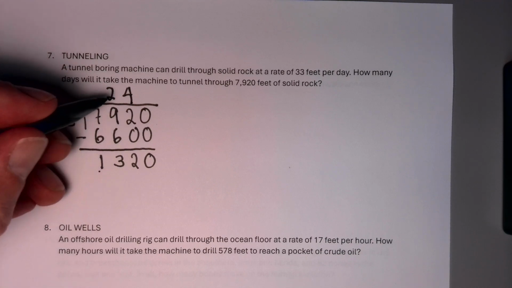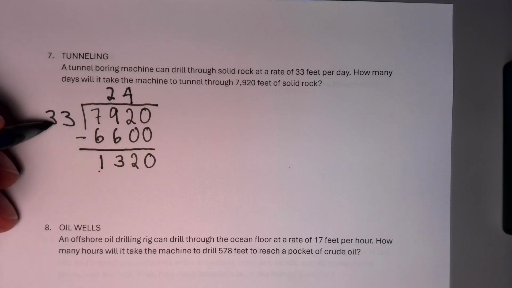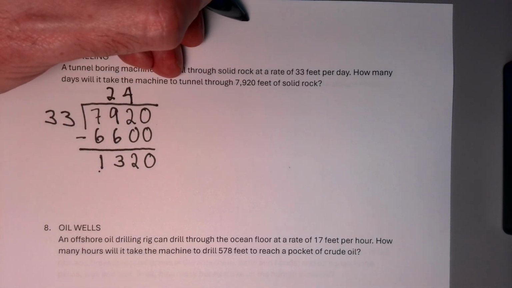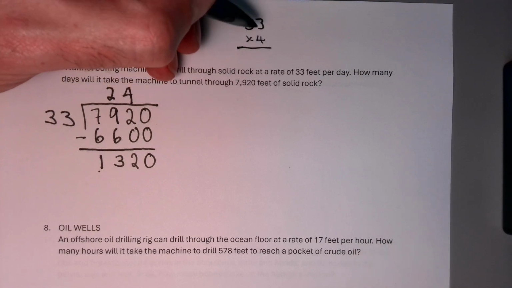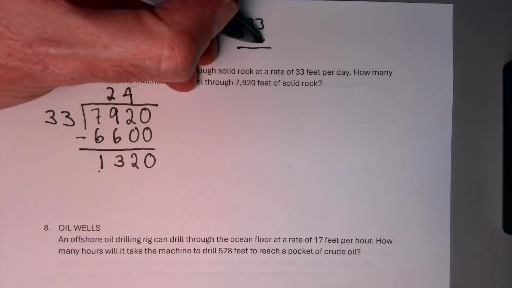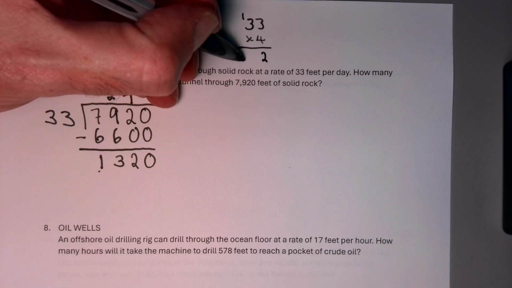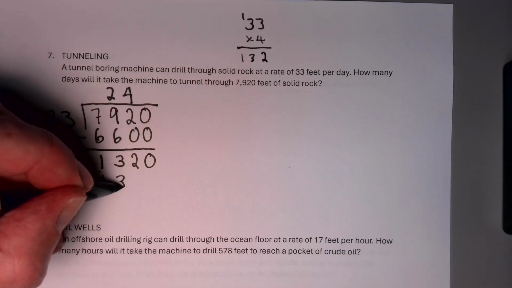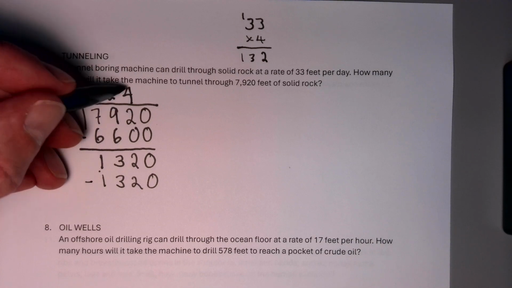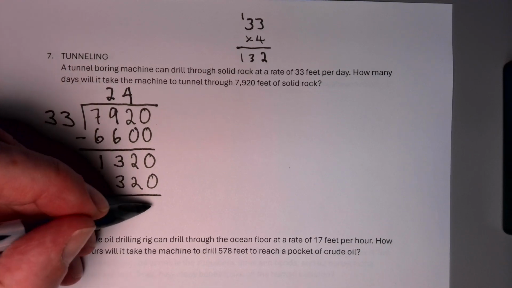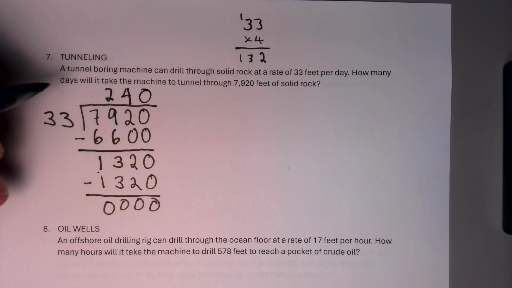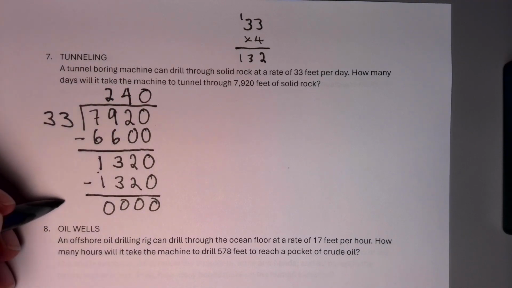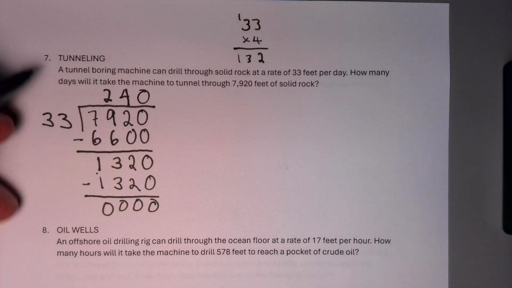Now I do my multiplication. 4 times 33: 4 times 3 is 12, carry the 1, and we get 132. But of course, this is the tens place, so we add that 0. Then we can just put a 0 there. We don't need anything else because this worked out evenly.